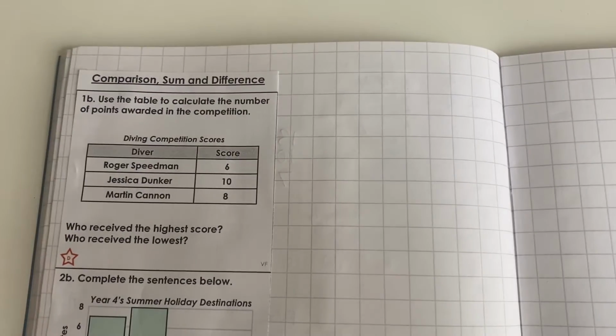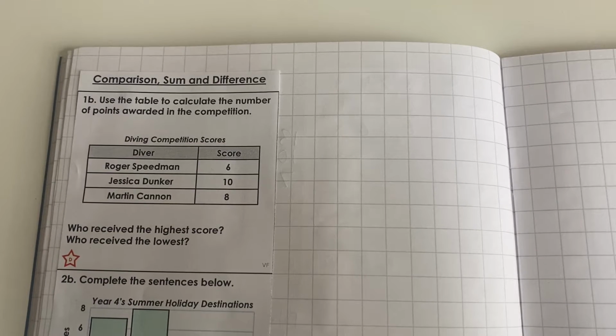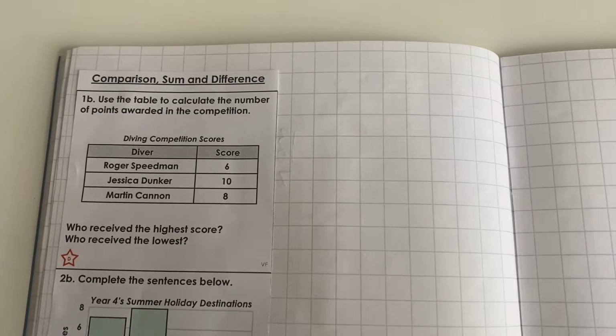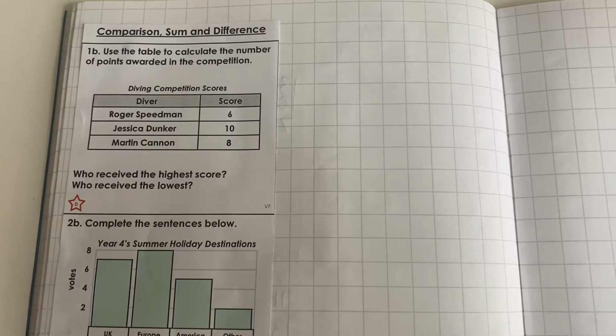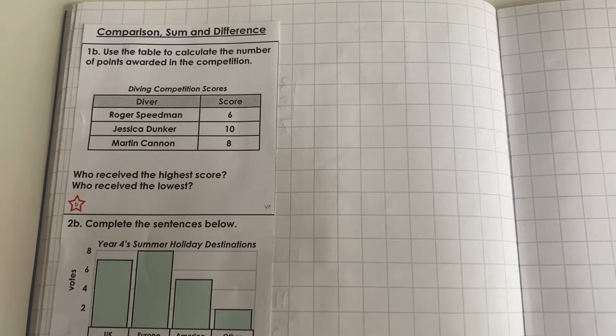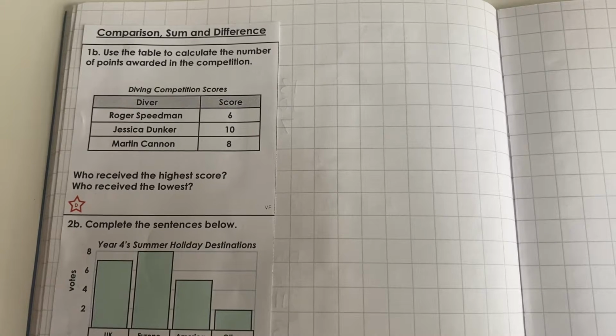Today, children, we will be using comparison, sum and difference to interpret data, discrete data, by answering questions through varied fluency. So we're going to look at the first question here. It says, use a table to calculate the number of points awarded in the competition. So we've got diving competition scores. So we've got 3 divers, Roger Speedman, Jessica Dunker and Martin Cannon. Their scores were 6, 10 and 8 respectively.